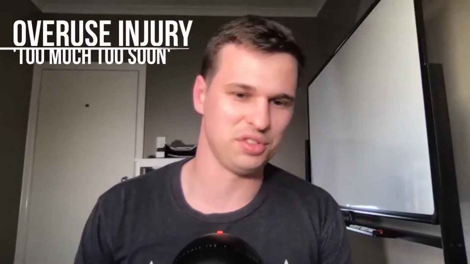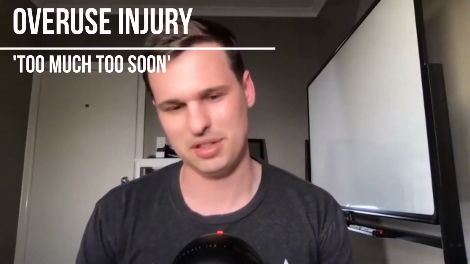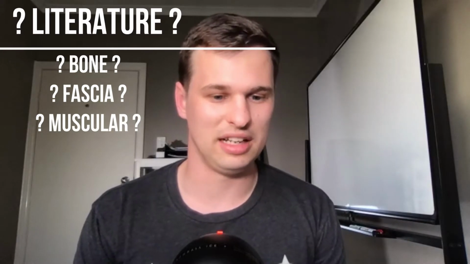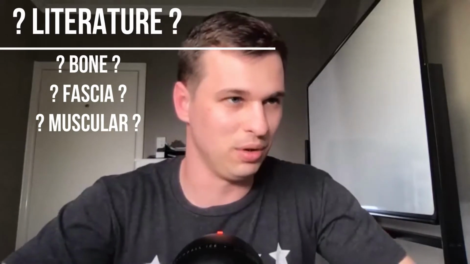It's a really frustrating injury. It's generally an overuse injury, sort of too much too soon. The literature is unclear as to whether it's more bony or fascial and muscular involvement in that area. It's more leaning towards bone, but as we're going to talk about soon with the solution, there's potentially a bit more fascial and muscular stuff involved than the literature says at the moment.